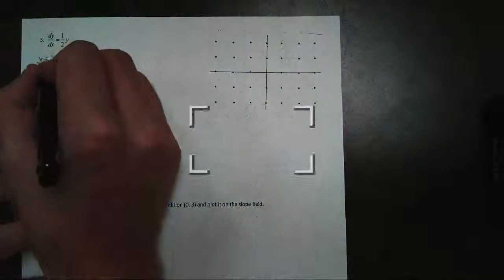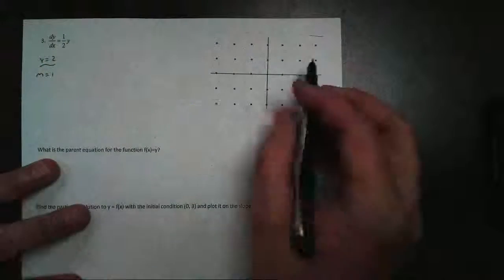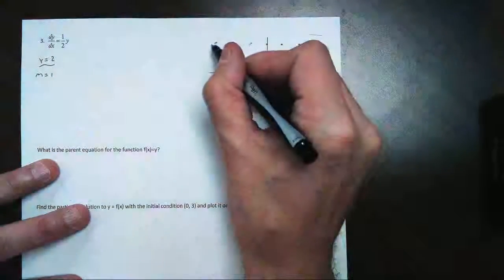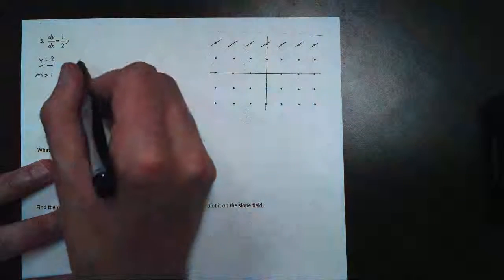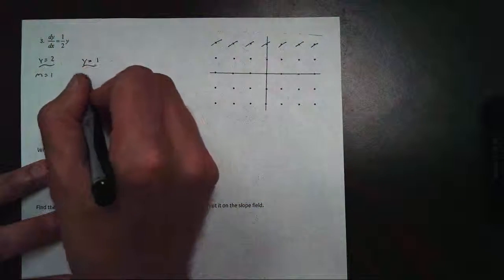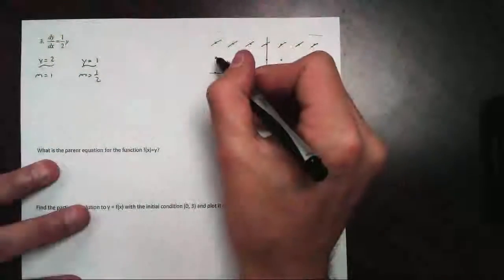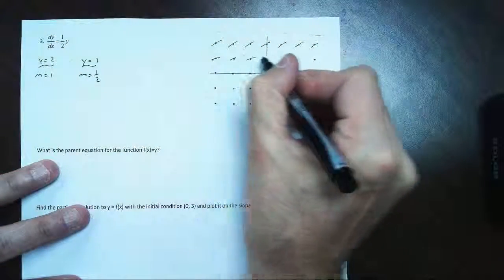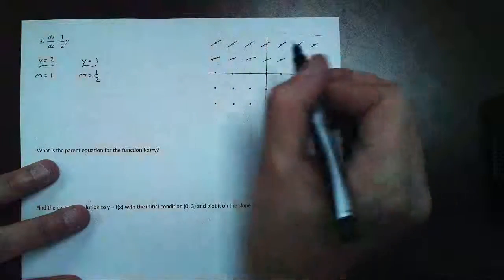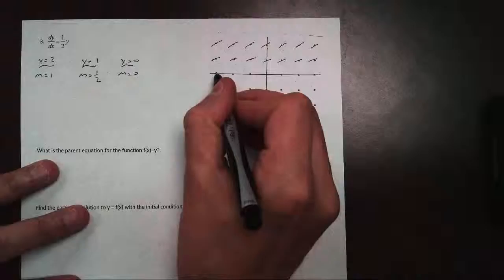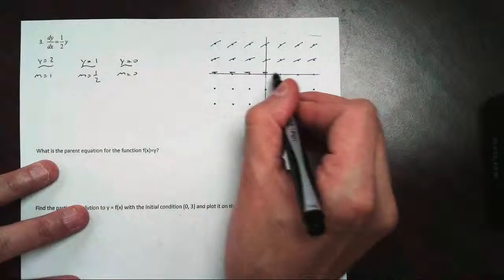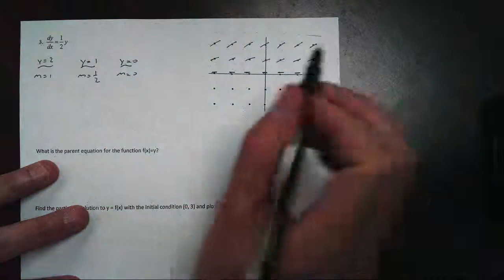So I look at the y's here. If y is 2, I know my slope is going to be 1. So everywhere the y is 2, I can write a slope of 1, 1, 1, 1. When my y value is 1, my slope becomes 1/2. I'm not interested in the x's here because it's not a part of my derivative. So 1/2, 1/2, 1/2. When y is 0, my slope is 0, 0, 0, 0.